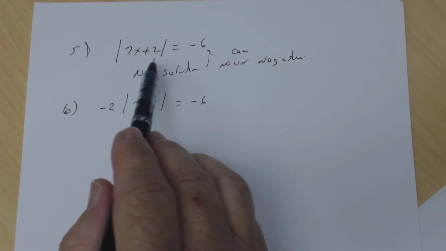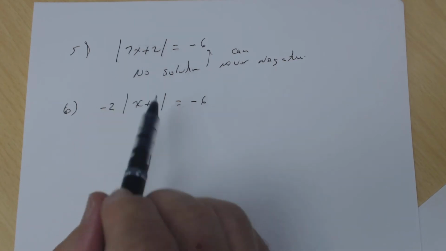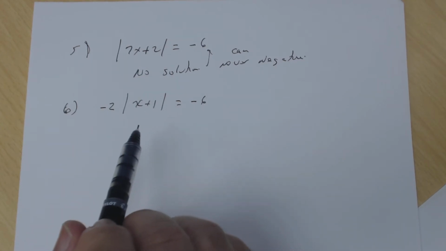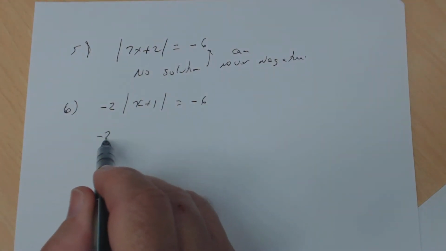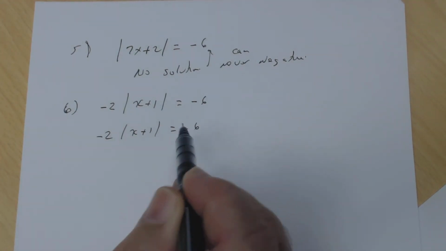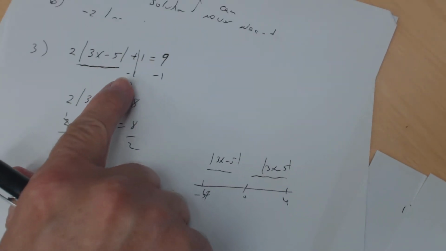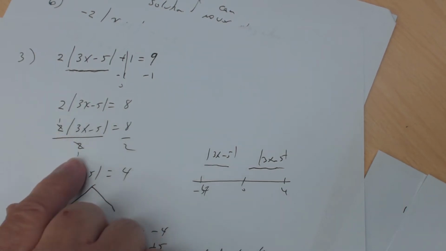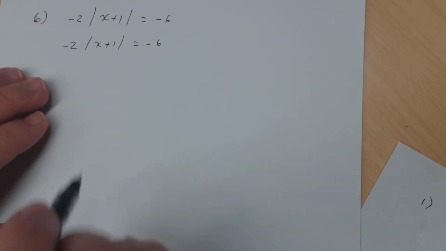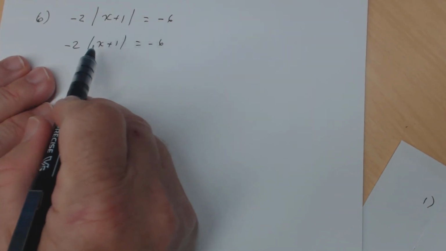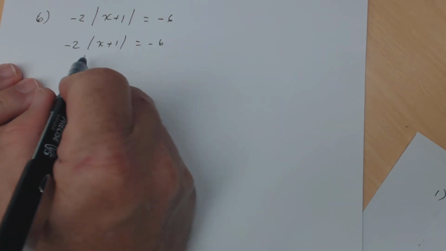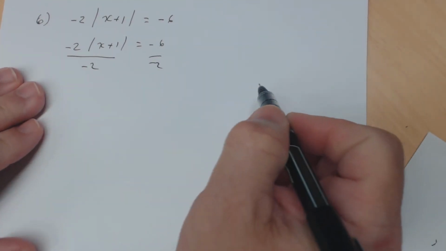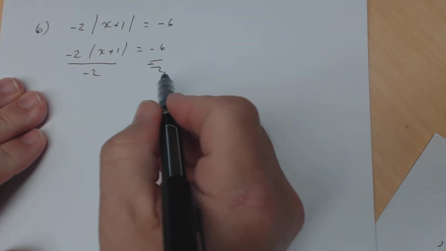Remember, you got to get the absolute value by itself. The absolute value bar is by itself. In the previous case, it was. In here, it's not. It is not by itself. So right away, let me go ahead and rewrite this. Remember a while ago when we did this problem, I think it was number 3, the first step was to subtract 1, and then we divided by this number that I'm multiplying the absolute value by. I divided by that. So what you want to do here is, since I'm multiplying the absolute value expression by negative 2, I want to divide both sides by negative 2.